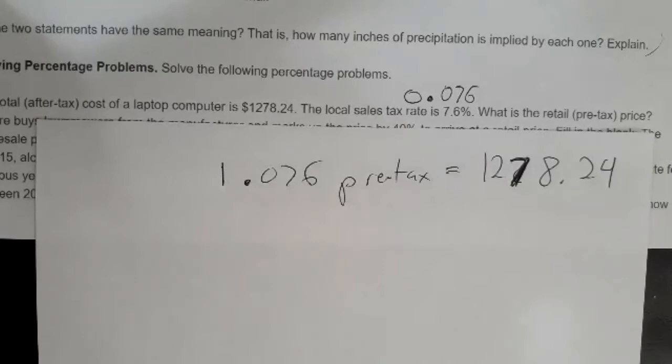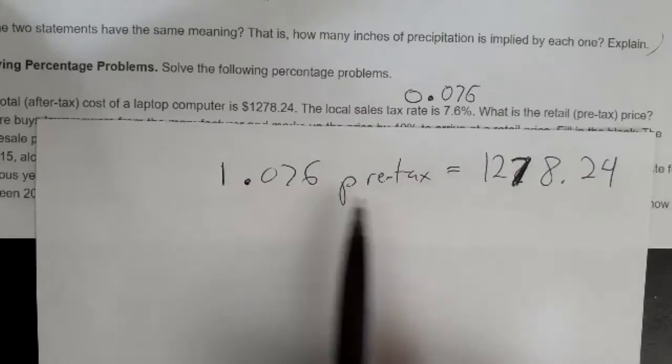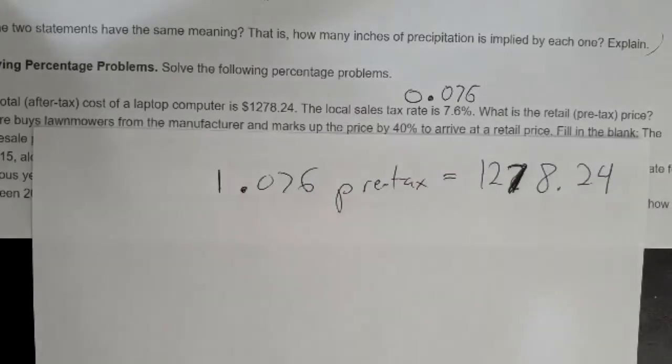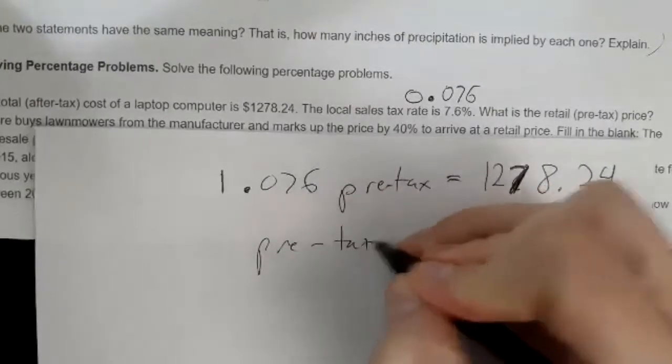And so this is kind of what I'm expecting for the setup, or even if you know how to do the next step. And so this is multiplication. To get rid of this, we're going to end up having to divide. If we were solving it the straightforward way, it would be multiplication. If we're doing some back solving, we're going to have to do some dividing. So our pre-tax price.